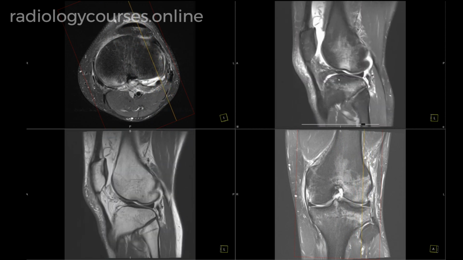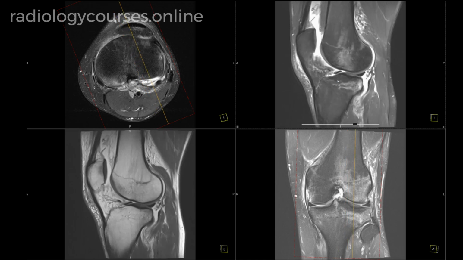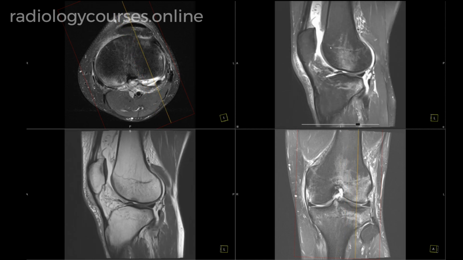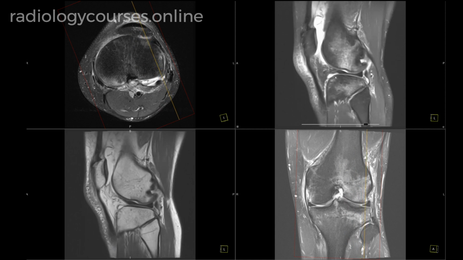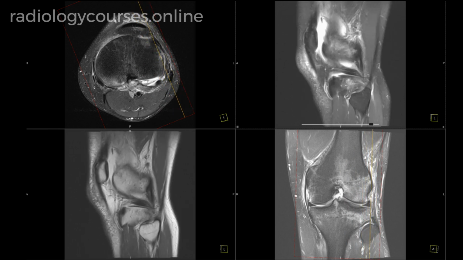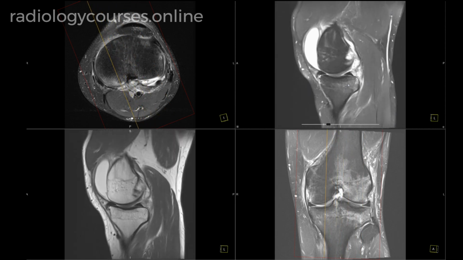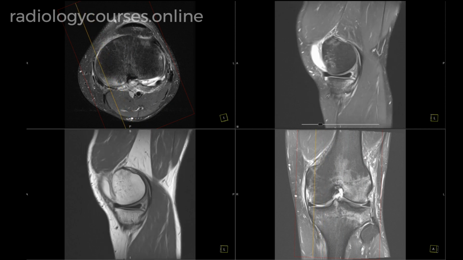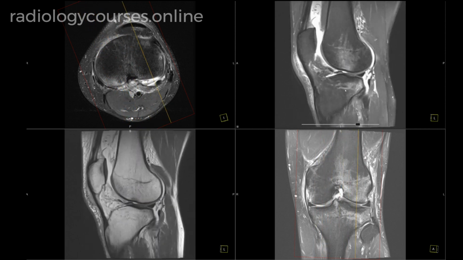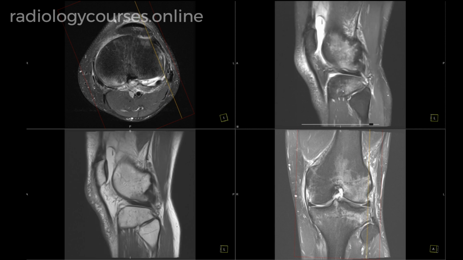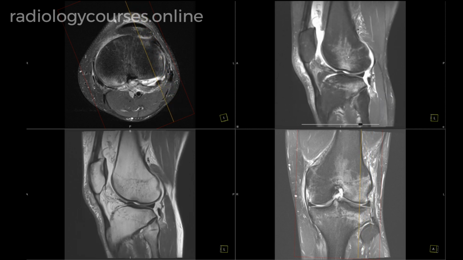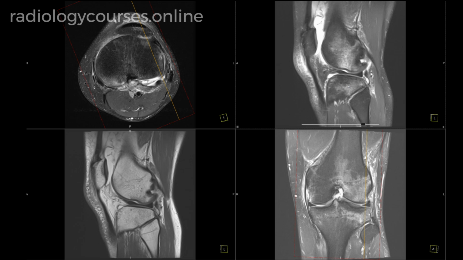The pivot shift bone injury is seen as ill-defined abnormal bone marrow signal in the mid-lateral aspect of the lateral femoral condyle and posterolateral aspect of the lateral tibial condyle. And to some extent, we do find ill-defined abnormal bone marrow signal in the posterior aspect of the medial tibial condyle. If we find abnormal bone marrow signal in the mid-lateral aspect of the lateral femoral condyle and posterior aspect of the lateral tibial condyle, the pattern is very typical of a pivot shift bone contusion.